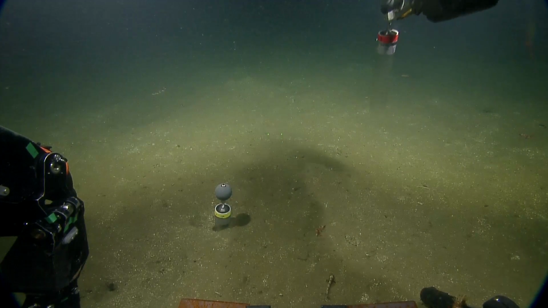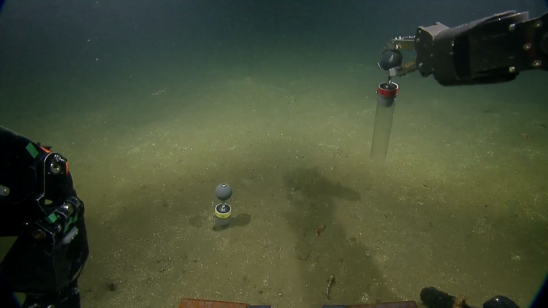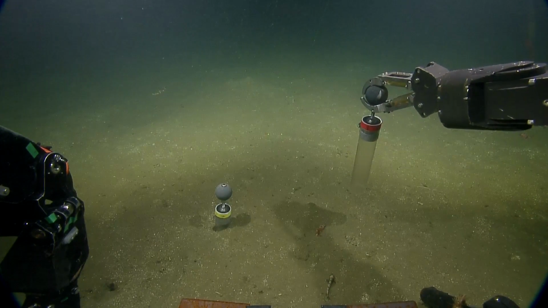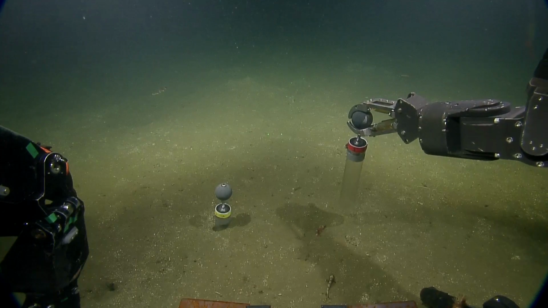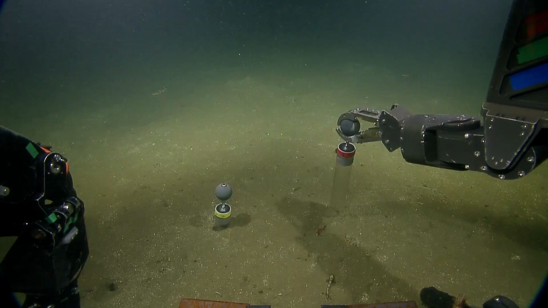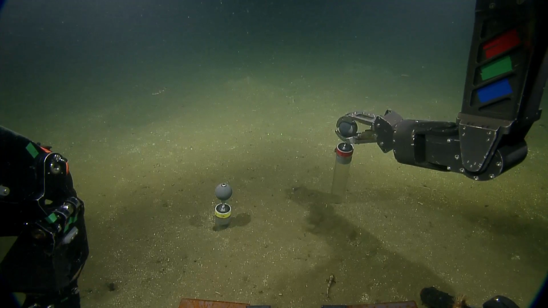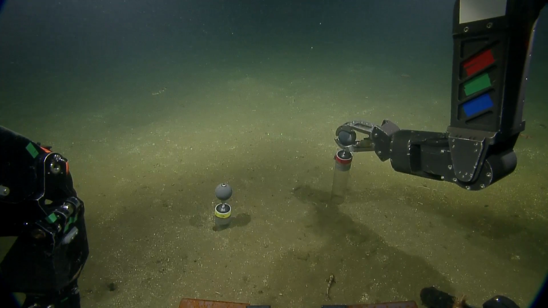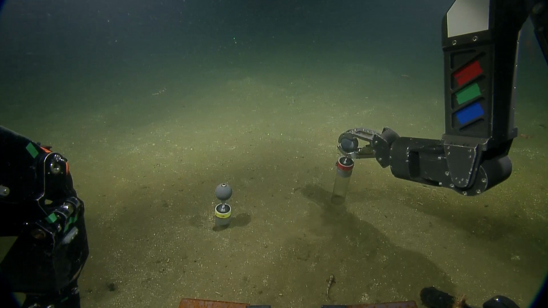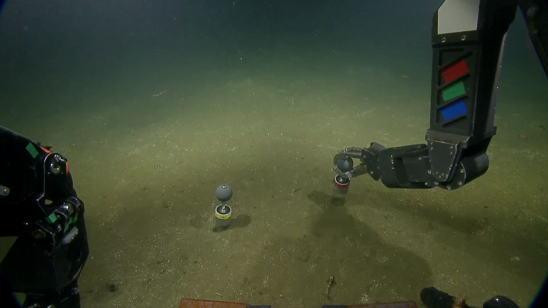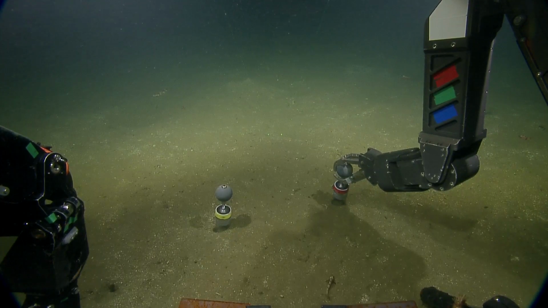It's in the bumper bar there. Got the snap? Yep.